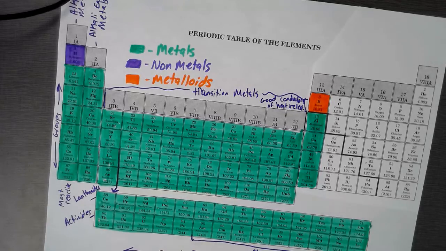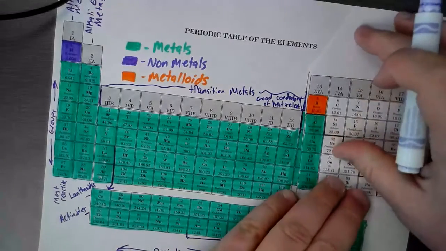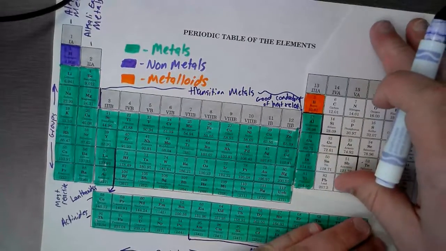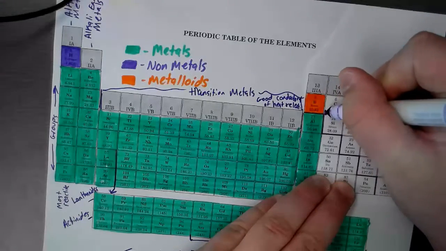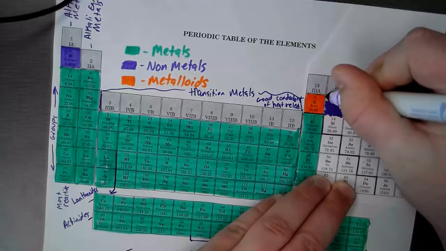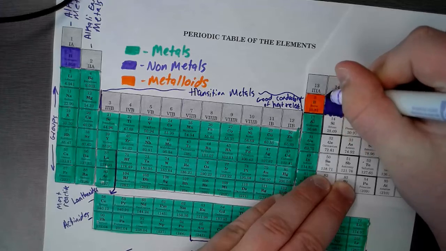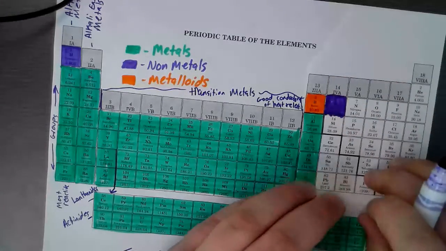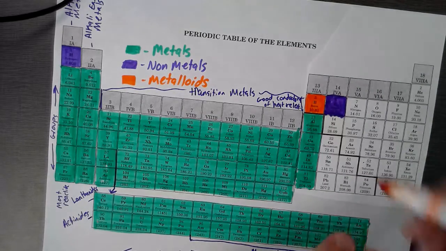Carbon is a nonmetal because carbon is a gas. My metalloids are silicon and germanium.